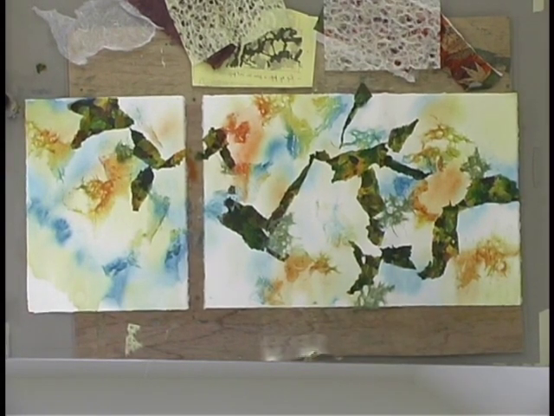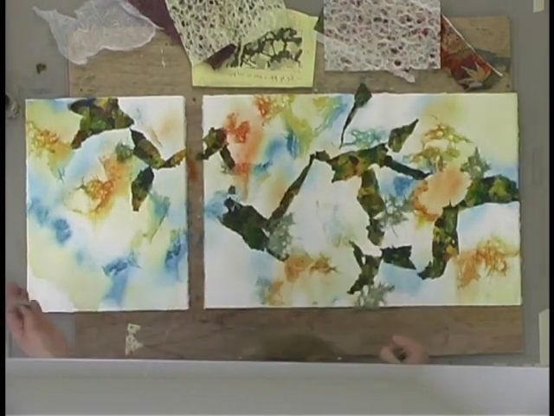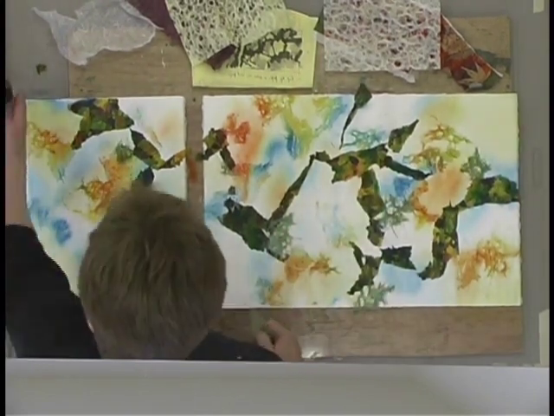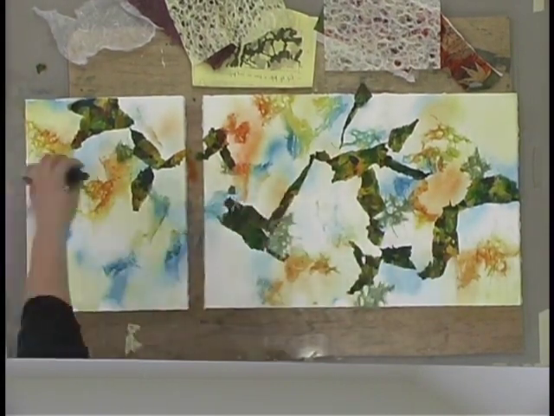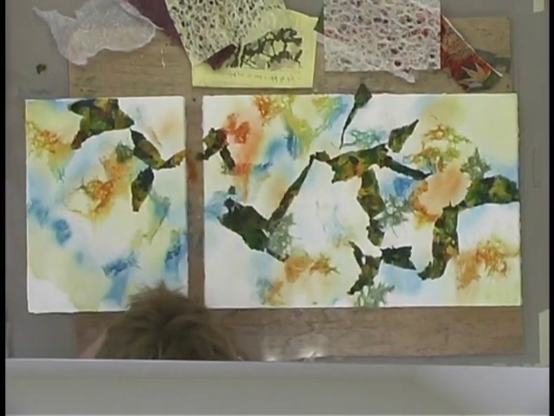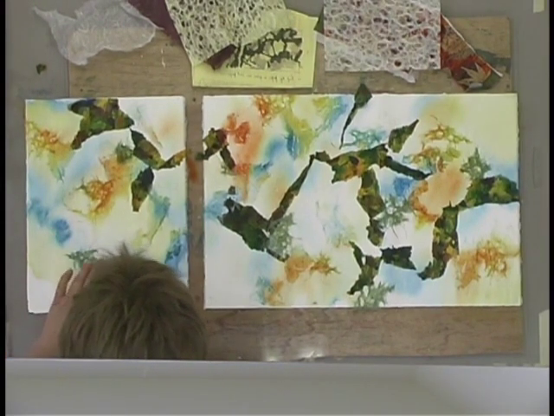But you can see what's happening now with these textures. And I'm still trying to have areas that are restful where nothing is happening. And then I'm going to have areas where your eye will follow these dark patterns. So I think I'm just going to go into this area a little bit now.